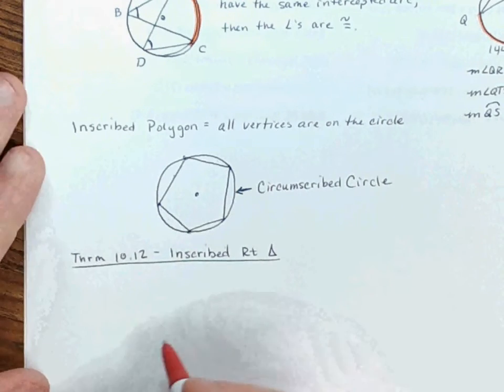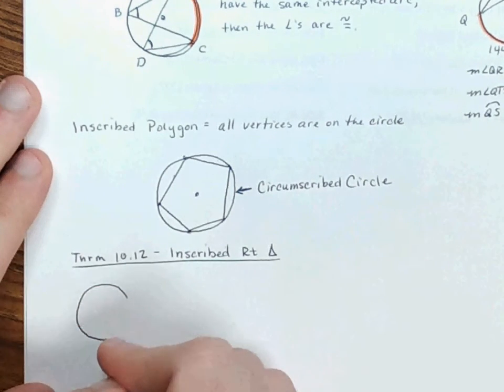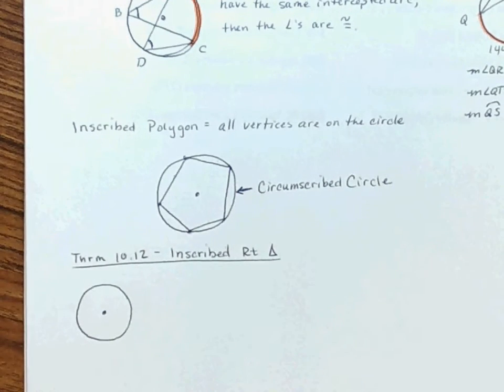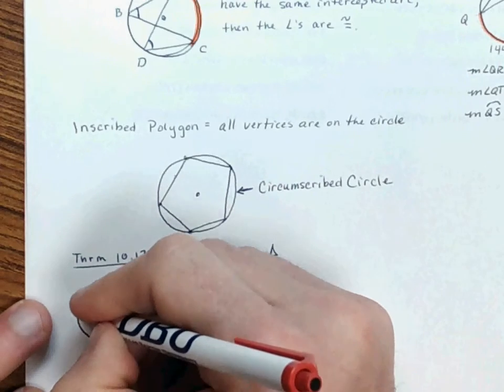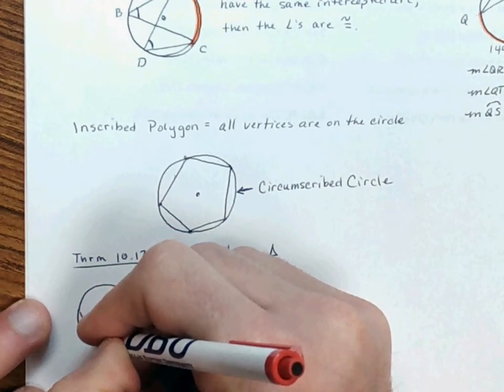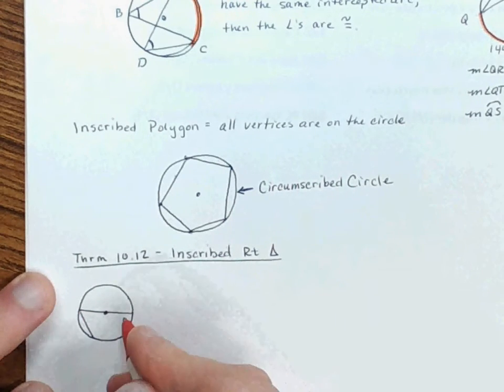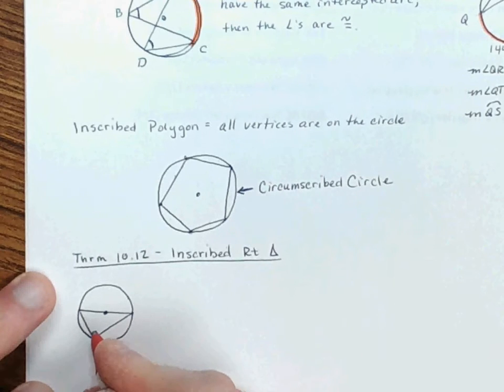So this is what I want you to do. I want you to draw a circle. Okay. And I want you to draw an inscribed right triangle. So if it's inscribed, all the vertices are going to be on the circle. Okay. So maybe something like this.